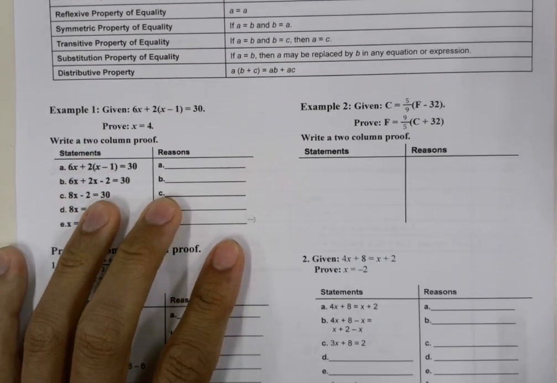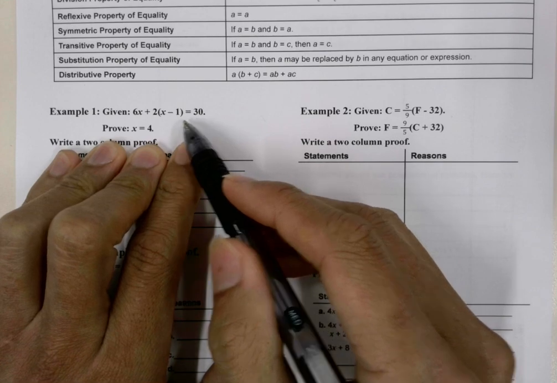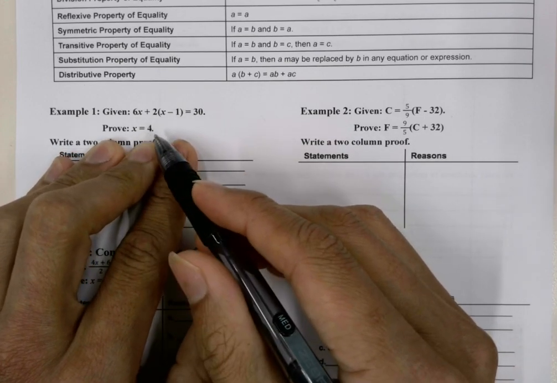Now, how do we set up our proofs? They're going to go ahead and give you a given, right? So this is our equation. And then we need to prove that x is equal to 4.